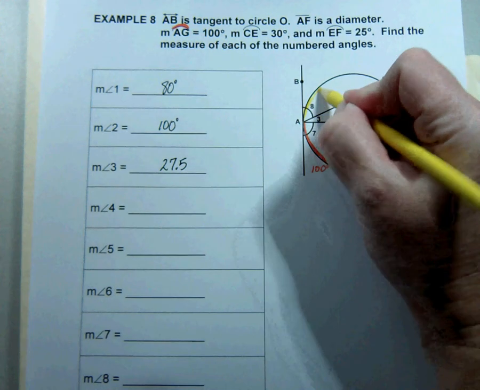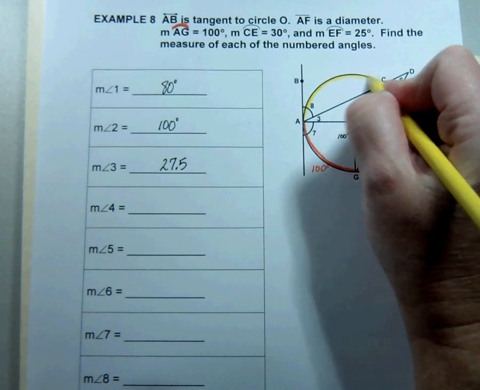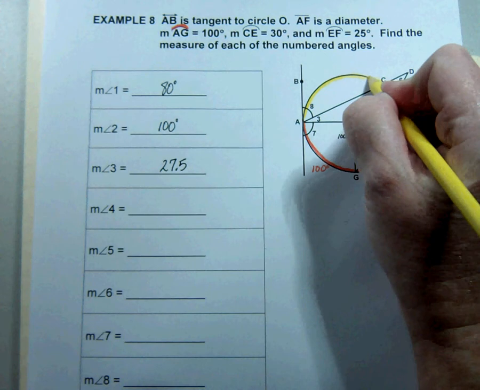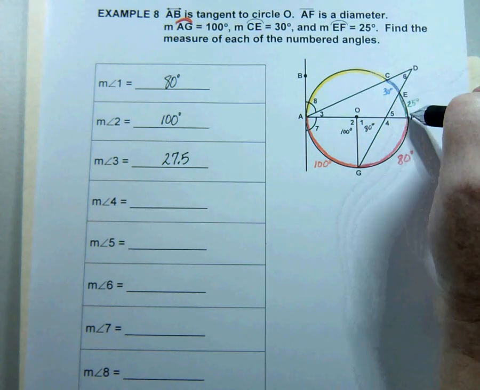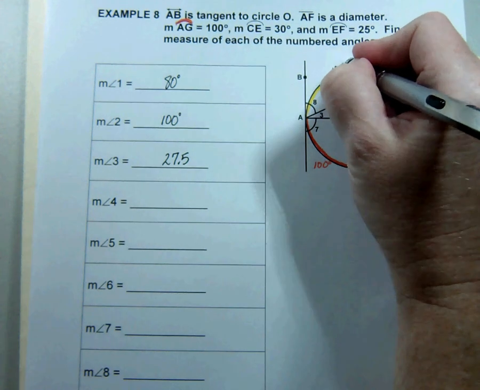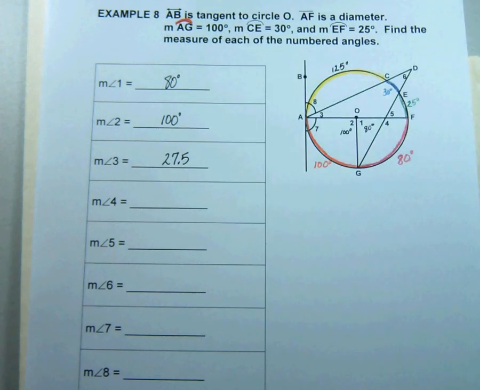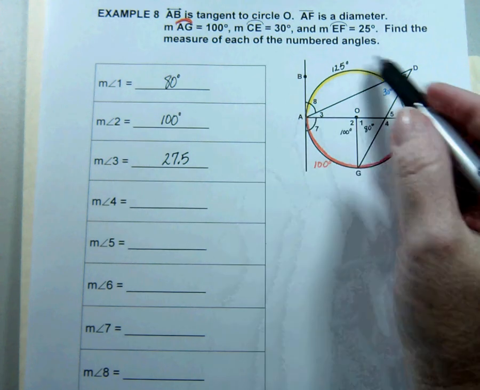This arc, I'm going to color it yellow, is going to have to be, now I'm going to have to write it in pen or you won't see it. This yellow arc that goes from A to C, because this is 55, this is going to be 125, because you have to add, make sure I'm doing my math right. Yeah, you have to add 30 and 25 to 125, and that's another semicircle, so that's 180.